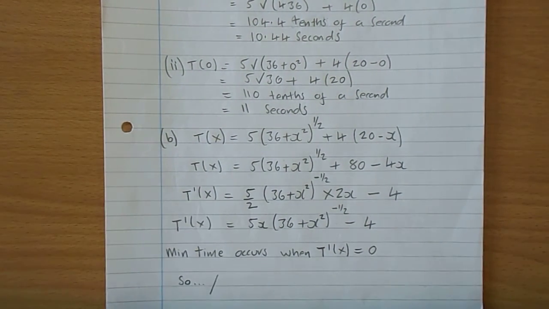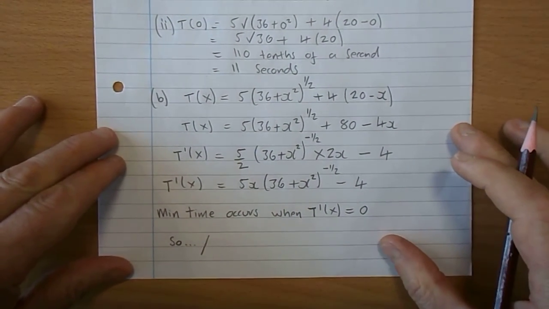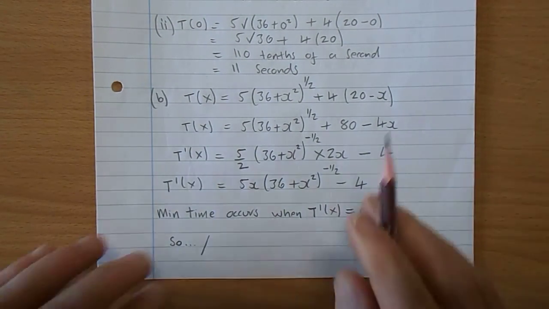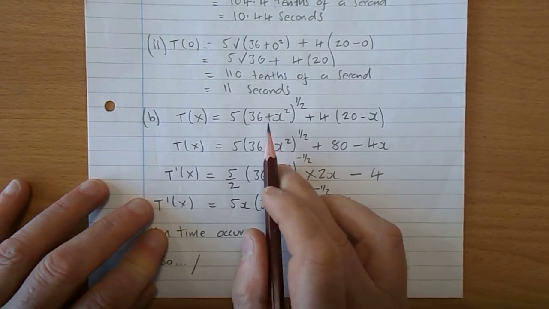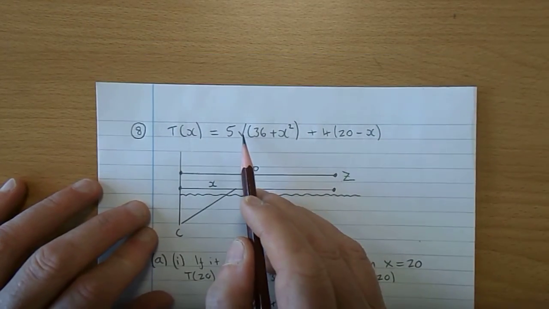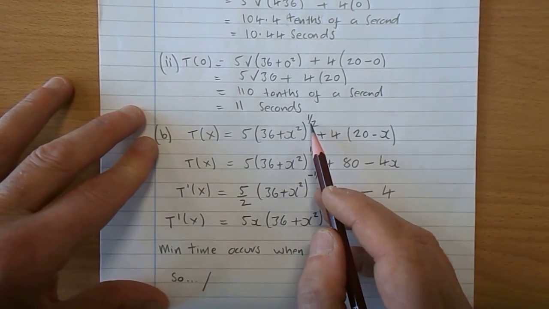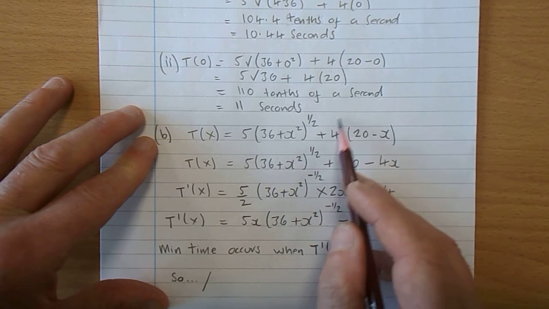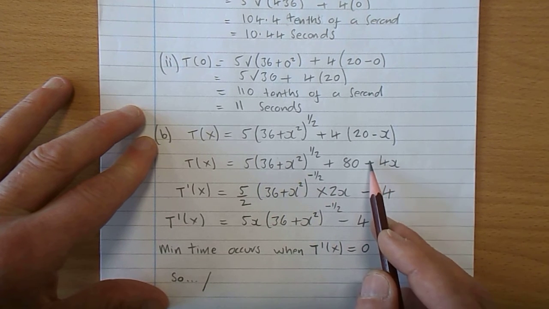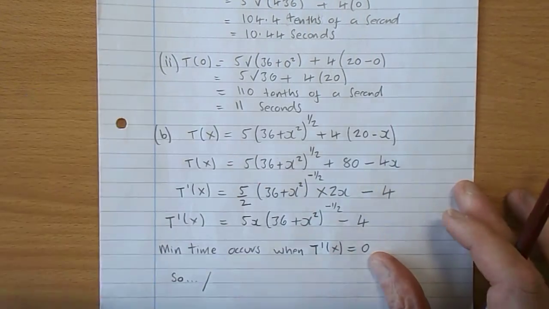Part B, very difficult. Between these two extremes, there is one value of x which minimises the time taken. So find the value of x and calculate the minimum possible time. This is all about optimisation, and a pretty difficult one to work with. So let's get on with it. You have 5 times the square root of 36 plus x squared, and that square root goes up to the power of a half. So 5 times (36 plus x squared) to the power of a half, plus 4 times (20 take x), and that's it, ready to differentiate.